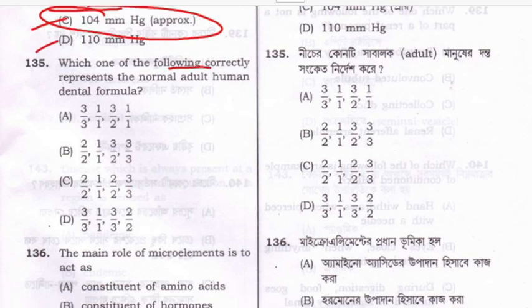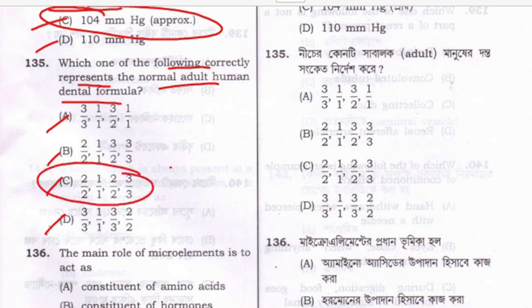Which of the following correctly represents the normal adult human dental formula? A, B, C, or D? The correct answer is basically C, that is 2 plus 1 plus 2 plus 3. So this is the correct formula.